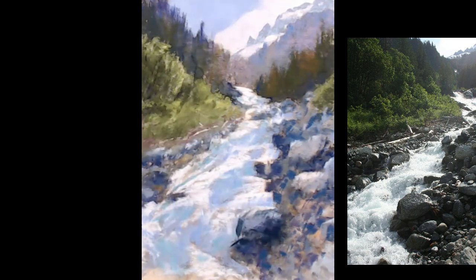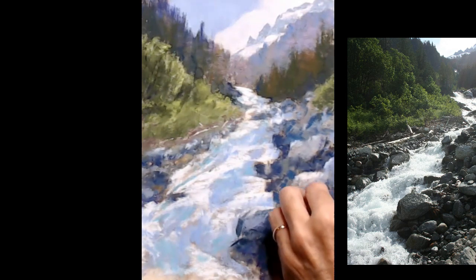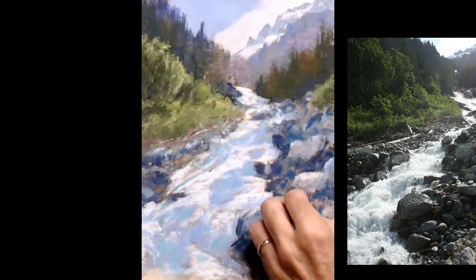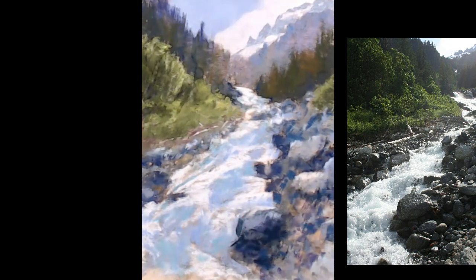Just trying to build some more variety in the shades and values on the left bank there. There's some darker brown soils and darker orange colors, so I'll bring some of those in. And again, with the rocks, I'll take some slightly different colored pastels that are more representative of the different colors of the pebbles and little small stones. There's that mauve color again. And you can bring some of that into the shaded areas too, behind the rocks.